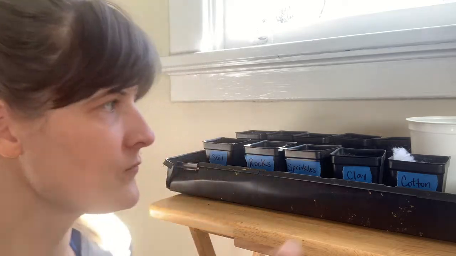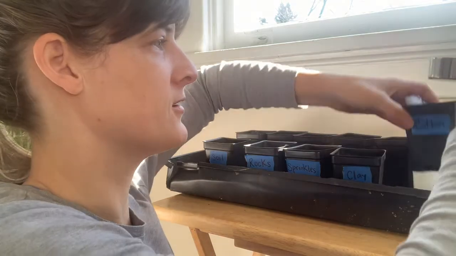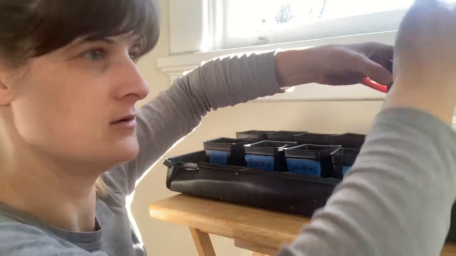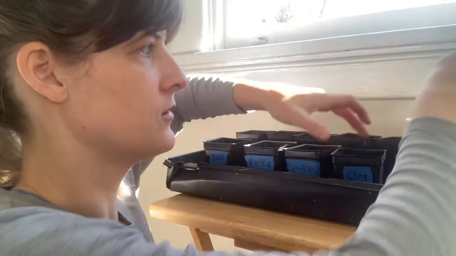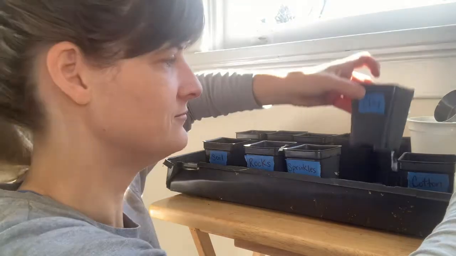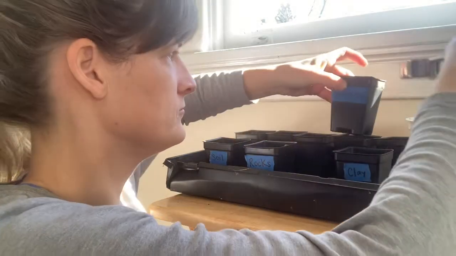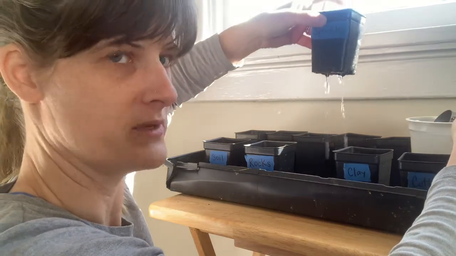So I have been thinking, I think these seeds were really dry. I watered all of them in the same way, in the same amount. But check this out. When I water the cotton, look what happens. All the water came out the bottom. What about the clay? Sprinkles. Slower, but definitely comes out.